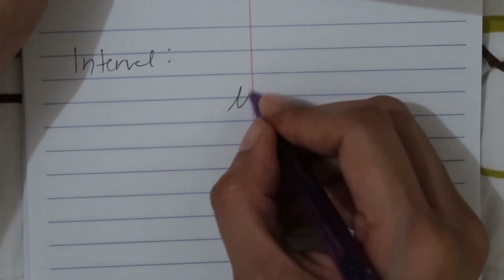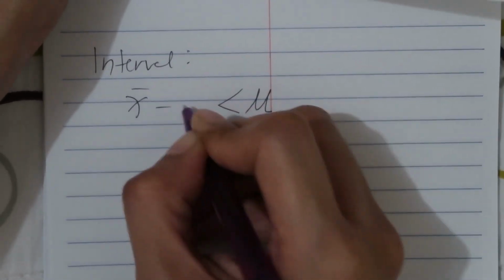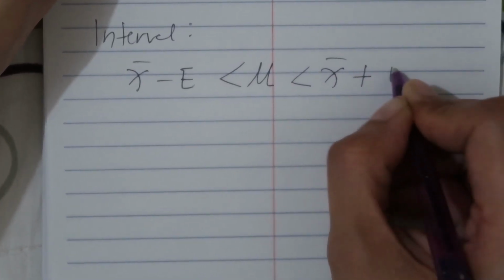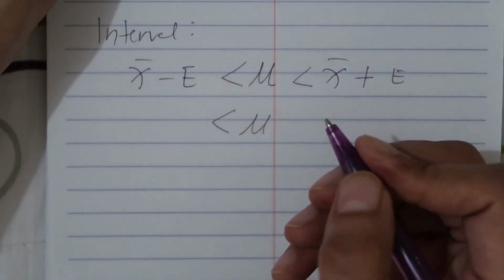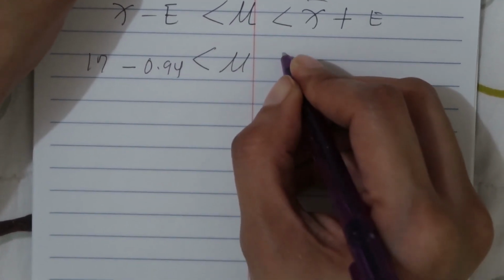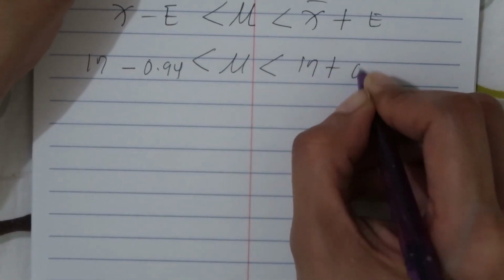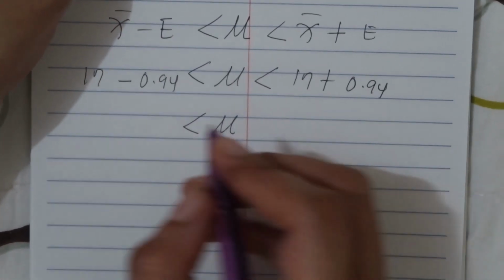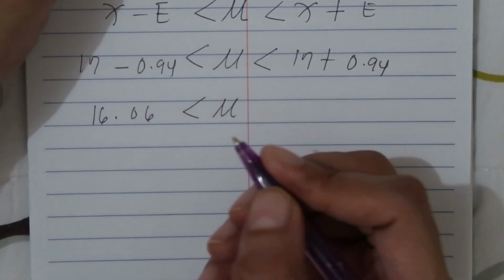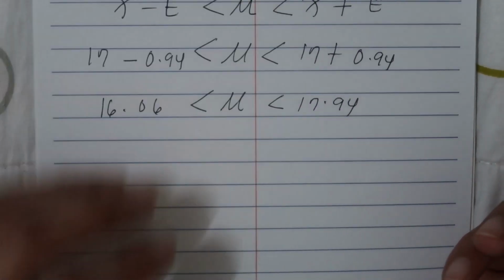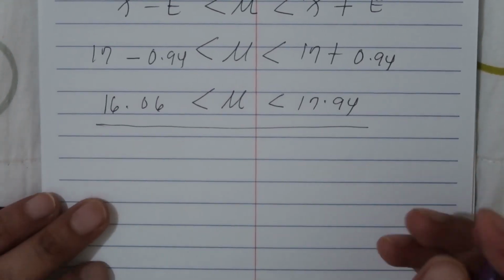Interval will be population mean is greater than sample minus the margin of error, but less than the sample plus the margin of error. So population mean is greater than, what is your sample mean? Sample mean is 17. So 17 minus 0.94 is less than 17 plus 0.94. So the population mean is greater than 16.06 but less than 17.94. Okay, so that's the interval.